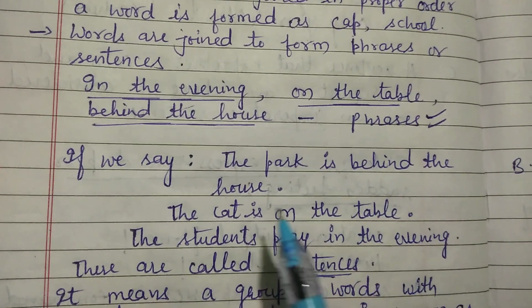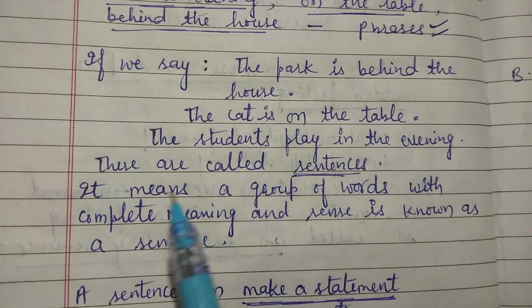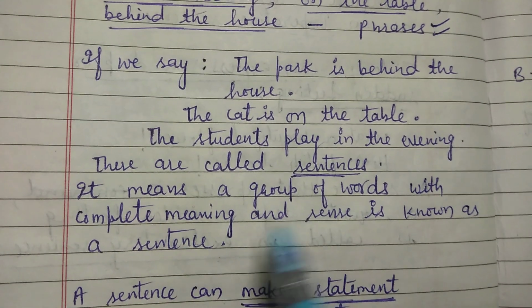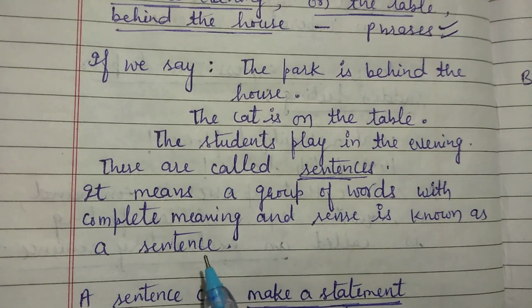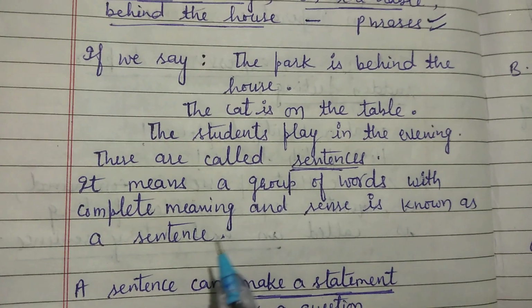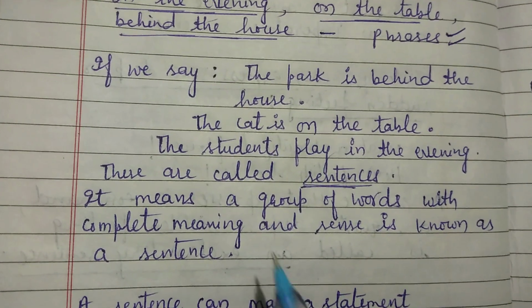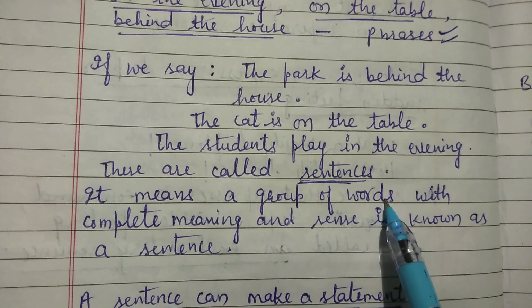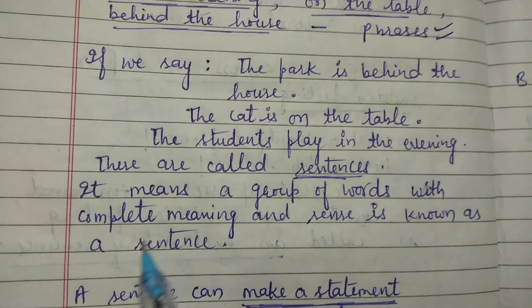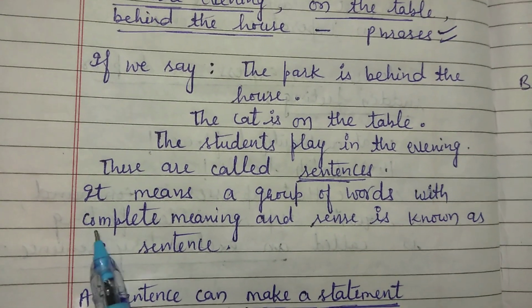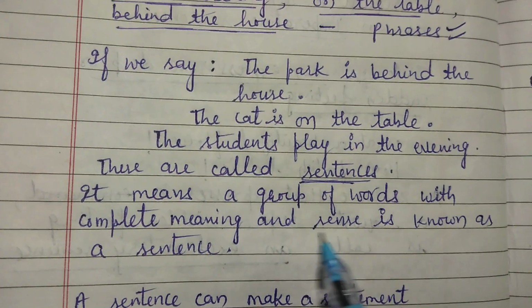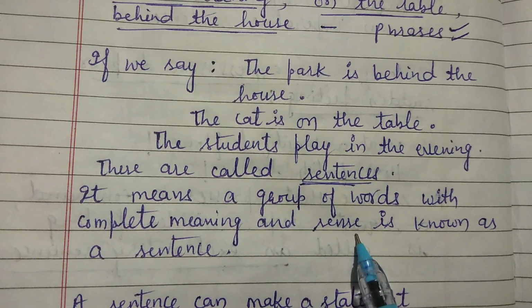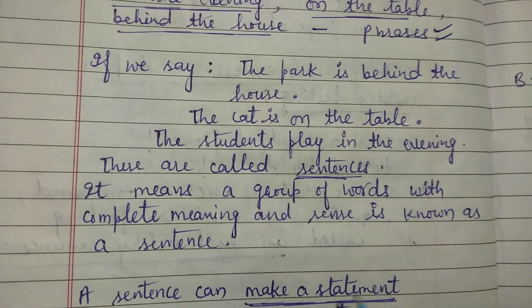That means a group of words with complete meaning and sense is known as a sentence. To form a sentence, we need a group of words. Then it must have a complete meaning and it must give a sense. Then we can call it a sentence.